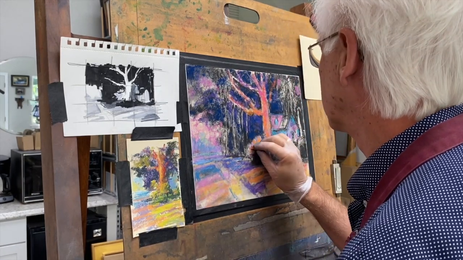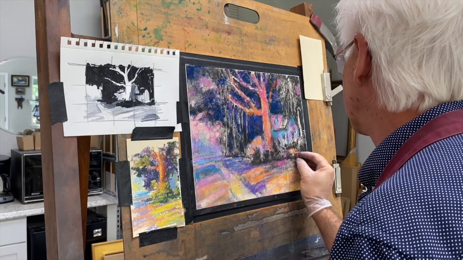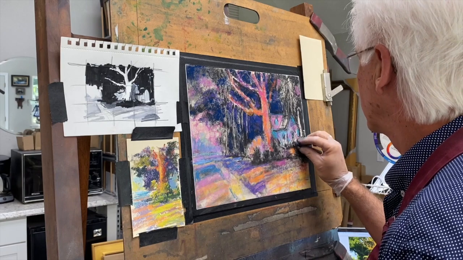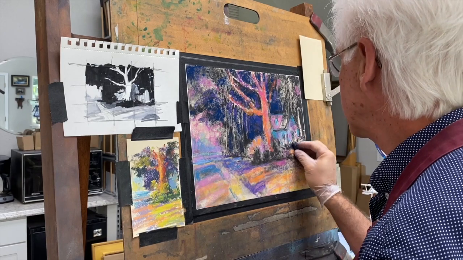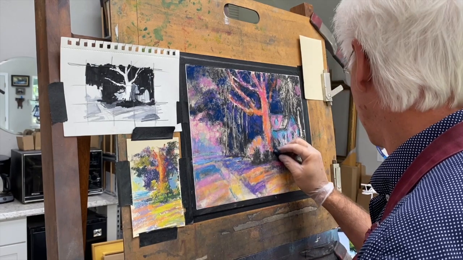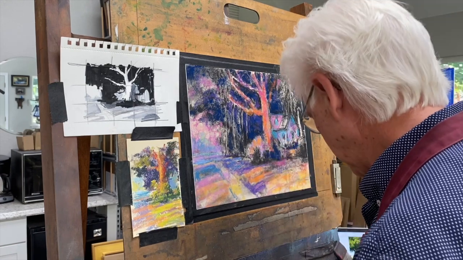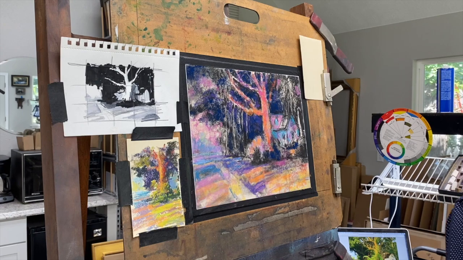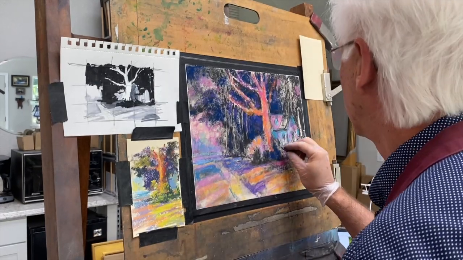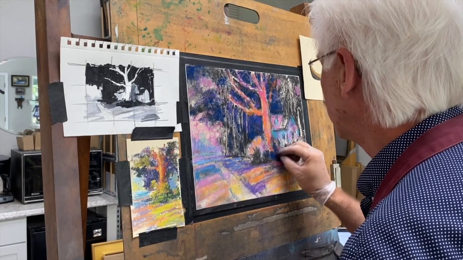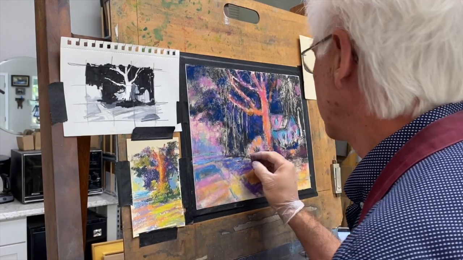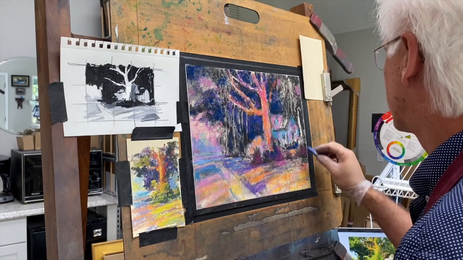Because at this point, I'm laying down color that will come through in bits and pieces, but it won't be all that critical. Because most of it will get covered in some way, but it is laying that foundation for all of that.